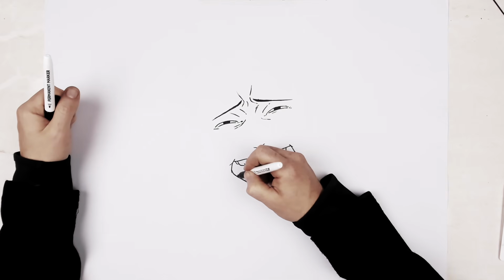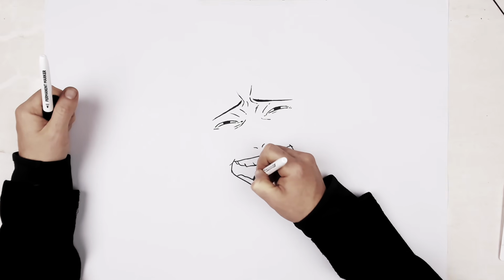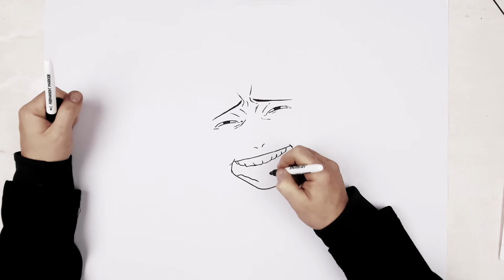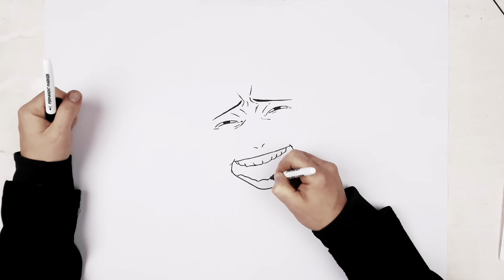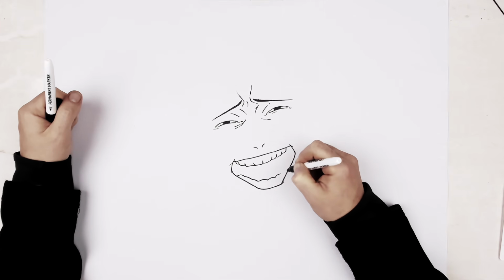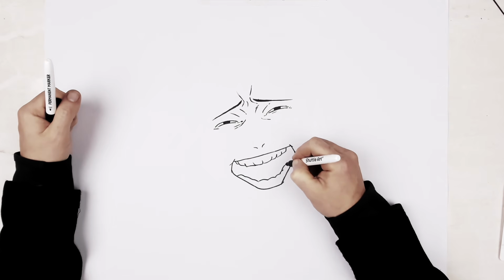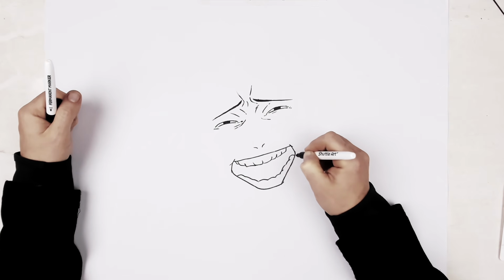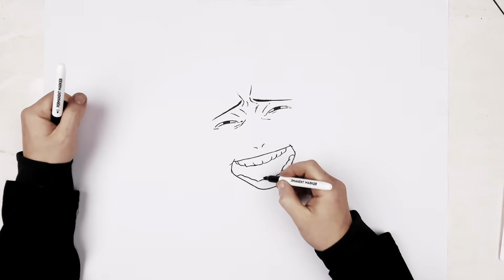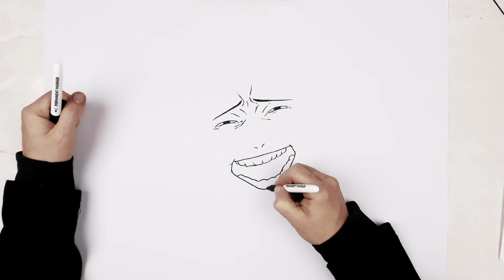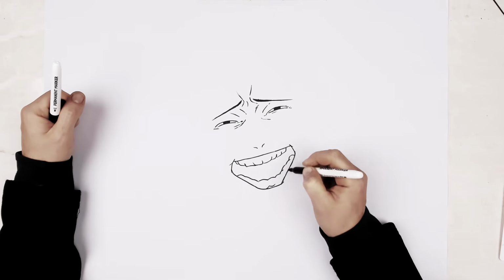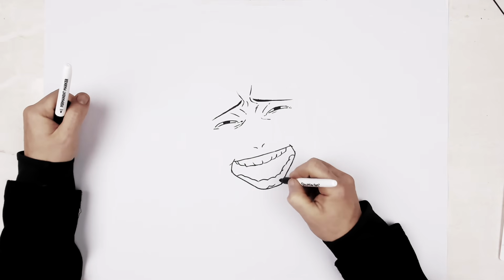And then teeth on the bottom. And we can see his gum line, just down the bottom here.